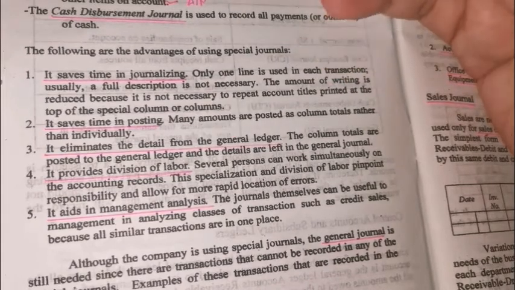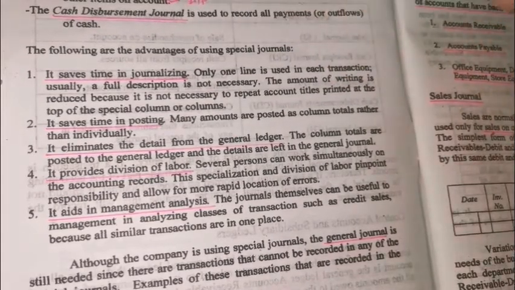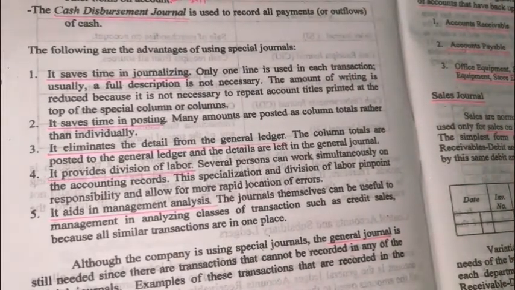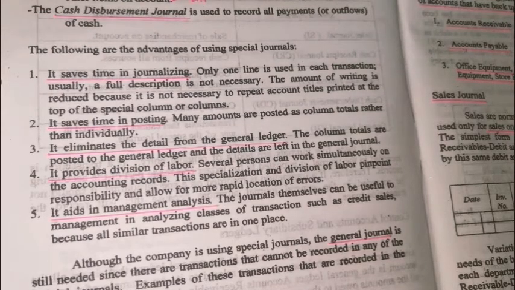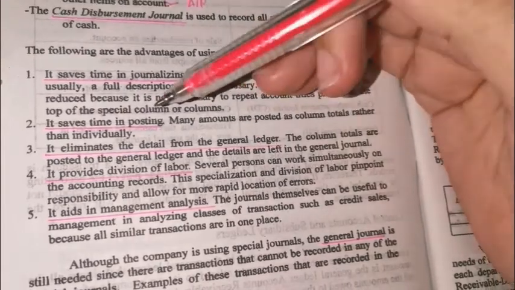But if there are special journals, pwedeng magkaroon ng division of labor. For example, yung isa nasa kanya lang lahat ng cash receipts journal. Siya lang yung nagre-record nun. The other one naman, siya lang yung sa cash disbursements journal. Yung isa naman, pwedeng sa kanya yung sales journal and the purchases journal. So, nakita nyo, pwede siyang paghiwa-hiwalayin. Pwedeng iba't ibang tao ang gumawa.